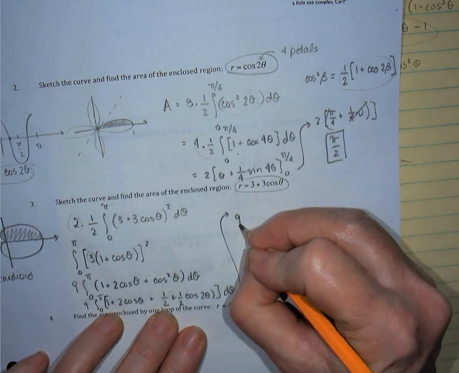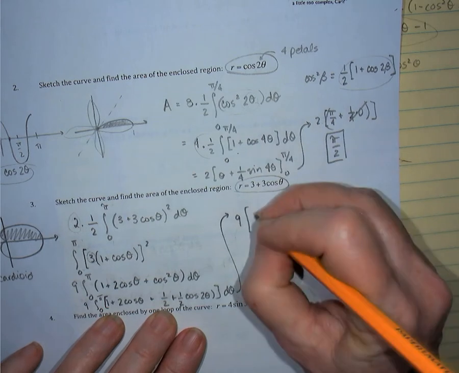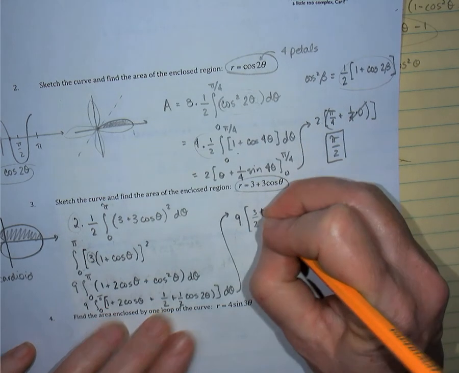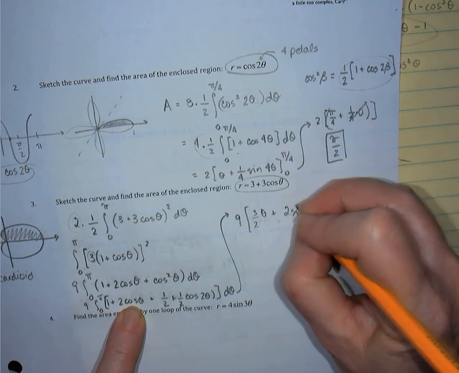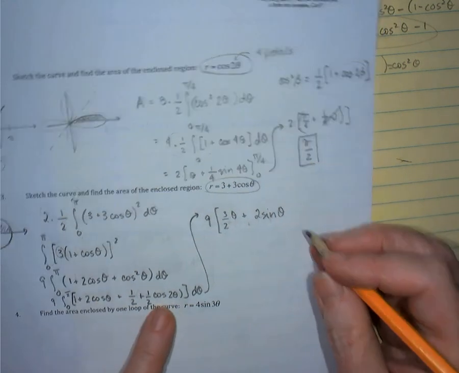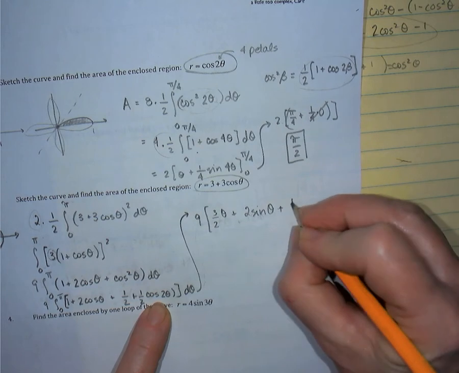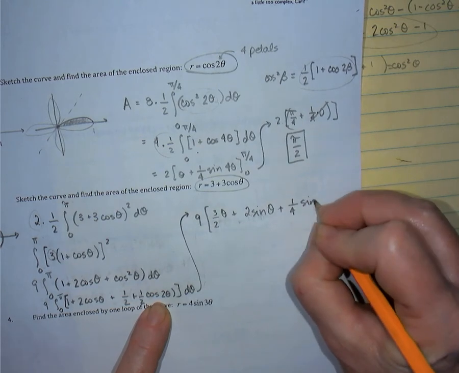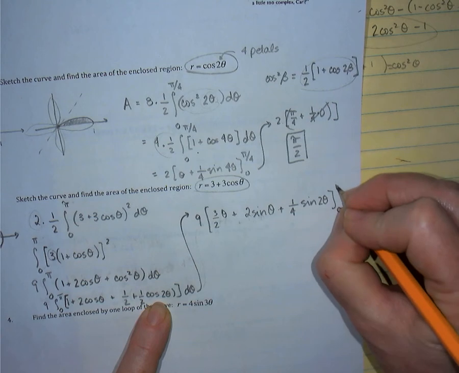So we have 9. The antiderivative of 3 over 2 is 3 over 2 theta. The antiderivative of 2 cosine theta is 2 sine theta. The antiderivative of 1/2 cosine 2 theta is going to be 1/4 sine 2 theta. And we're looking at this between 0 and pi.